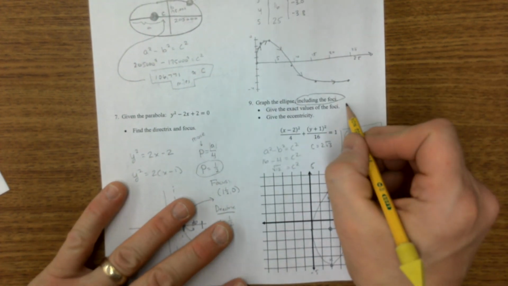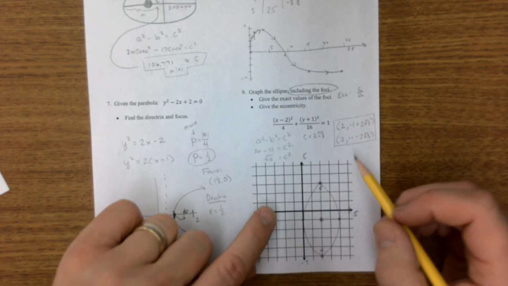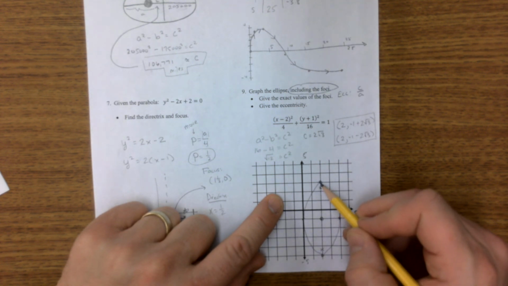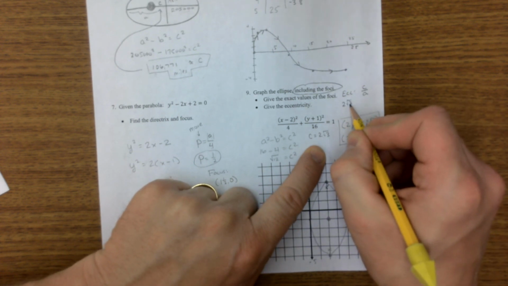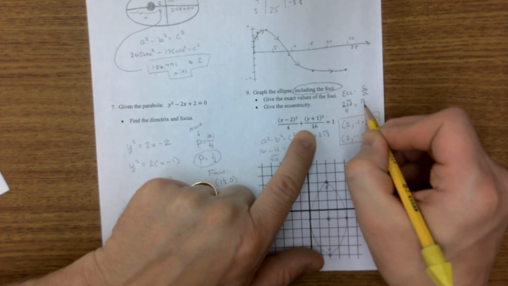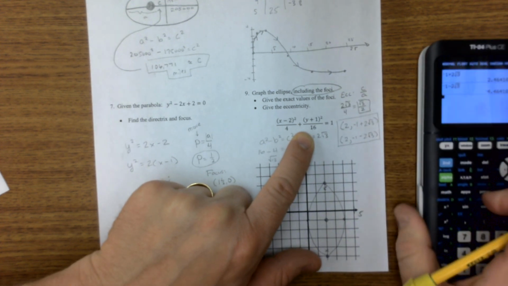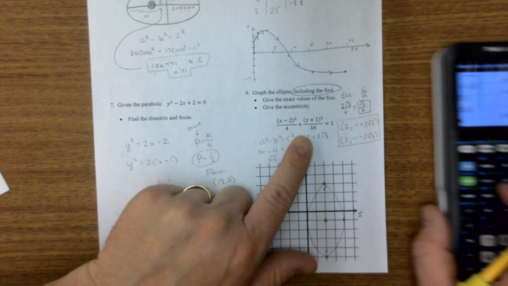All right, and the last thing is the eccentricity of it. Well, that's just taking C over A. It's a measurement of how close the foci are to the vertices, and this is really close. It's almost there, so it's almost 100%. And I would just take this C value, which is 2 roots of 3, and divide it by the A value, which is 4, which is exactly root 3 over 2. And if you want to get a decimal for it, the square root of 3 divided by 2 is 0.87.